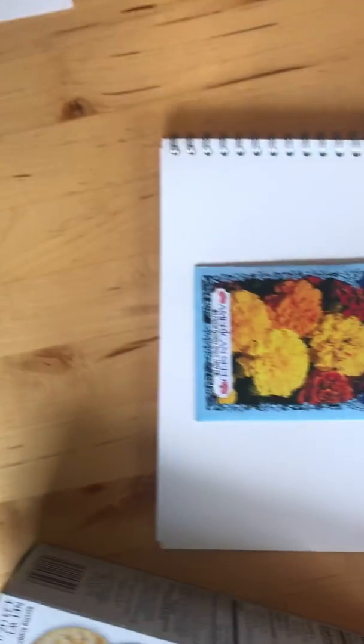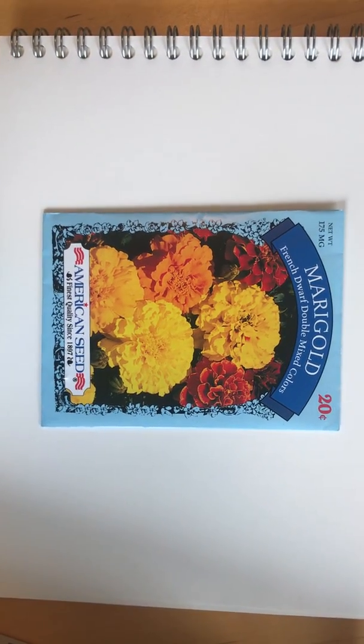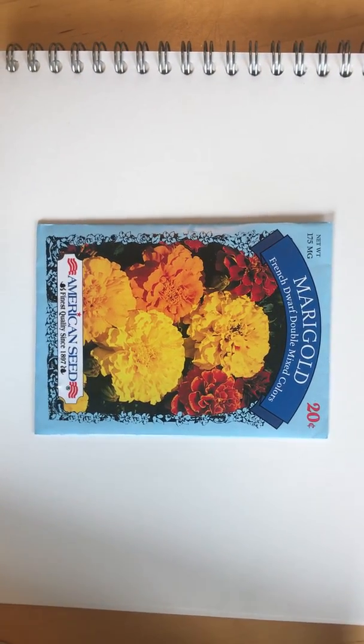Does anybody else have one of these at your house? That's a rectangle-shaped package of seeds. And this weekend, I'm going to plant them in the ground.